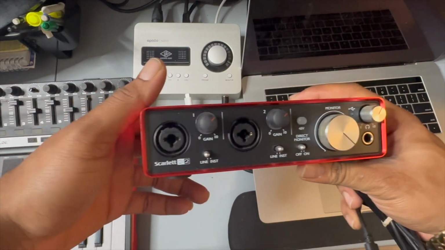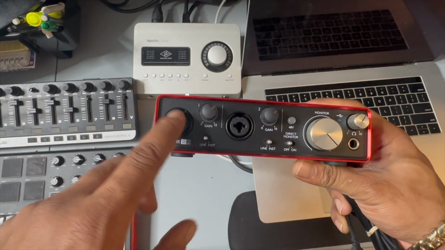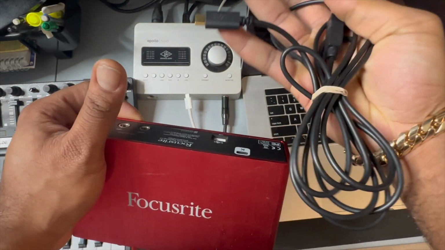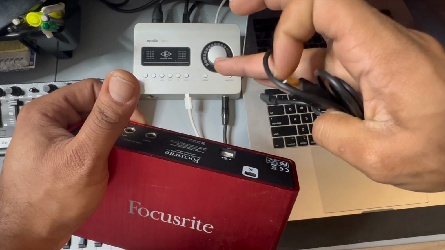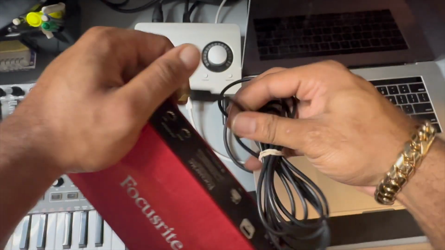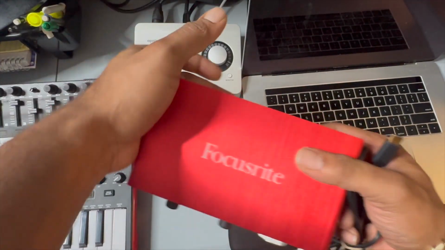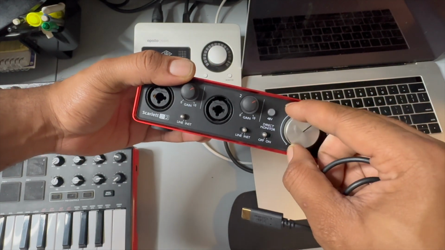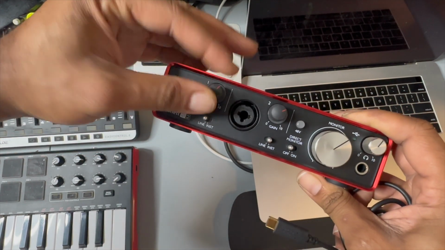If you have a Focusrite, you're going to put your mic in input 1. You can put your speakers into the left and the right. And then you're going to use your cable. Go to that end. Your USB-C goes to the USB-C. And your headphones go here. You've got a separate knob for your headphones and your speakers. And then these are for gain.